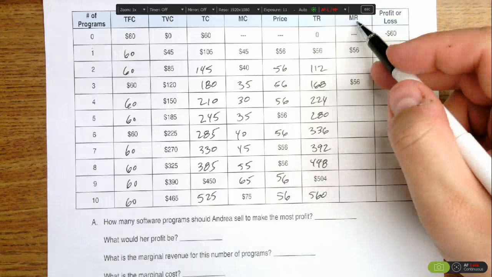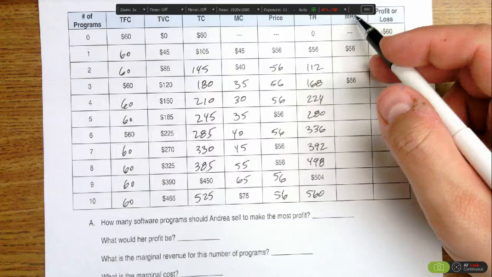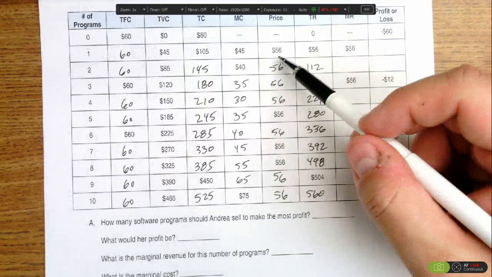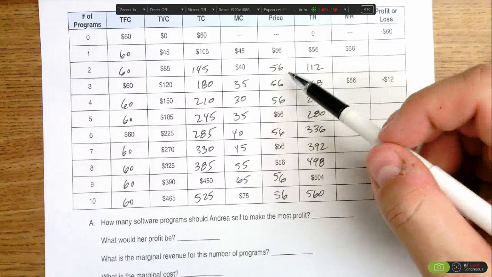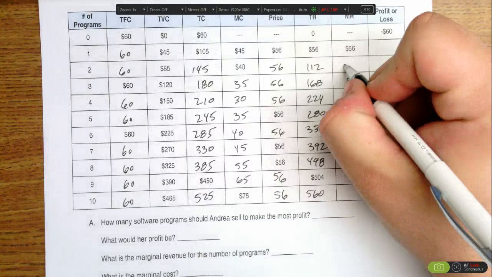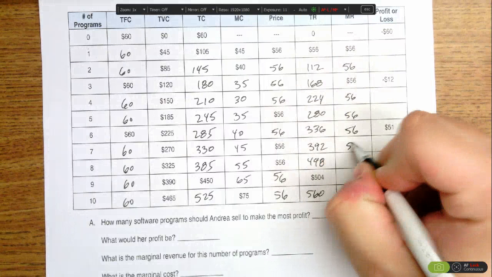When it comes to marginal revenue, that's how much more revenue we get, how much more money comes in with each new program we sell. Because the program price never changes, the additional revenue for each new program also never changes. It's always going to be the same as price, and so the marginal revenue here is also going to be $56 all the way down the column.